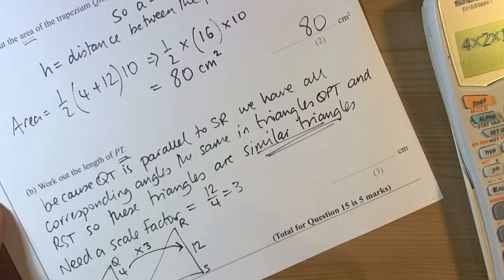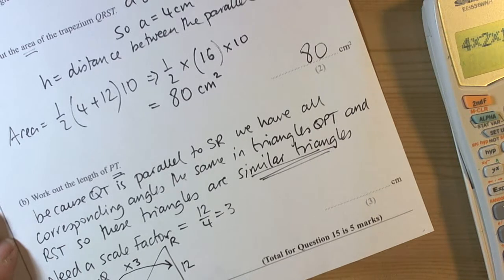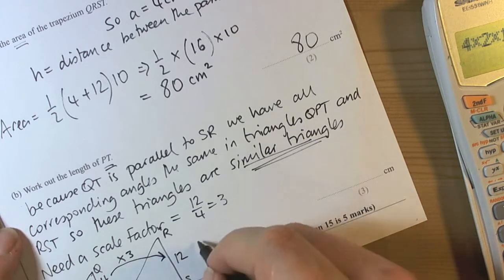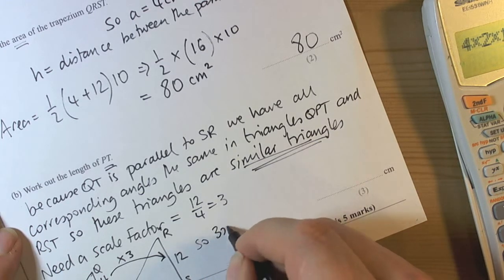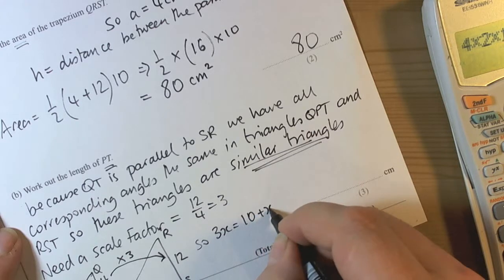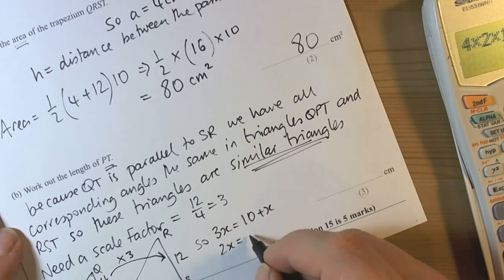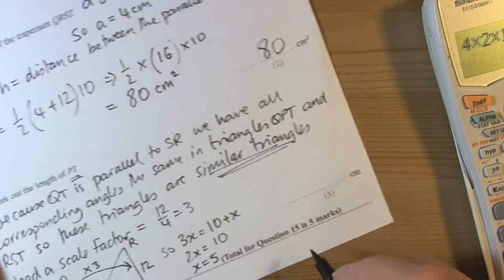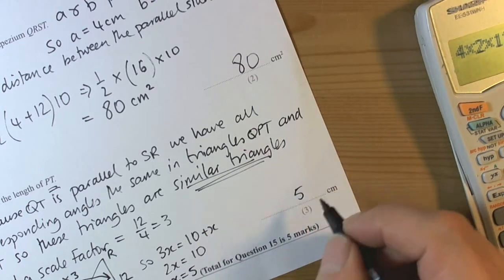Now again, because we knew that TS was 10, then PS is going to be, so this is going to be x, so this is going to be 10 plus x. And literally we have a situation where x times 3 is the same as 10 plus x. So 3x is equal to 10 plus x, so 2x is equal to 10, so x is equal to 5. So we find that the answer here is 5 centimetres.